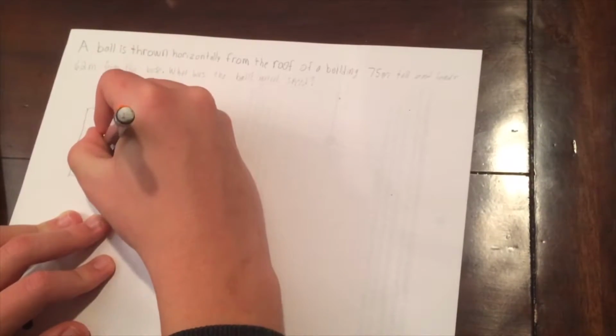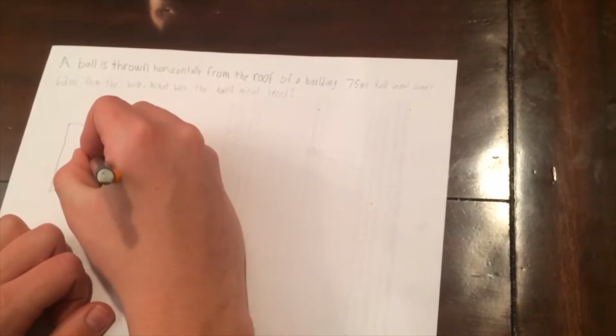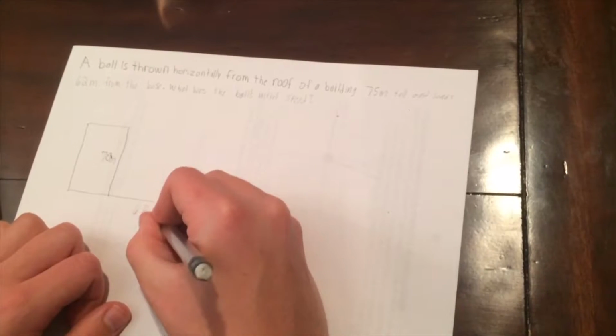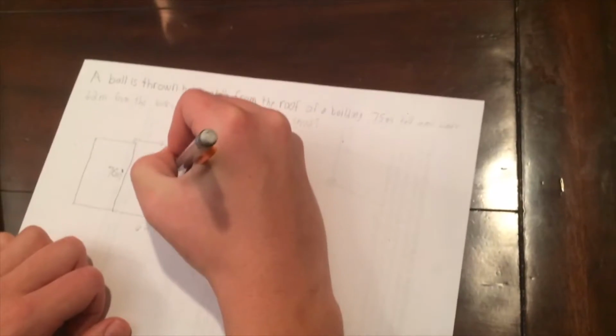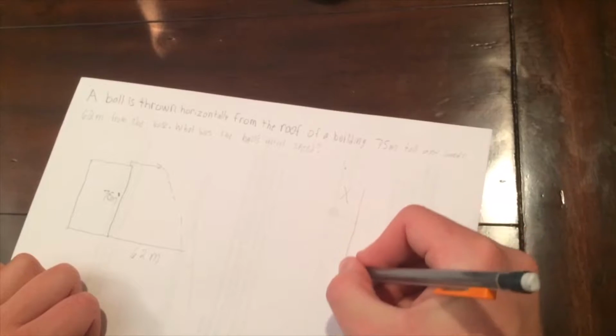The building is 75 meters tall, and the ball was thrown 62 meters from the base. And then I like to set up a table of my knowns and unknowns.